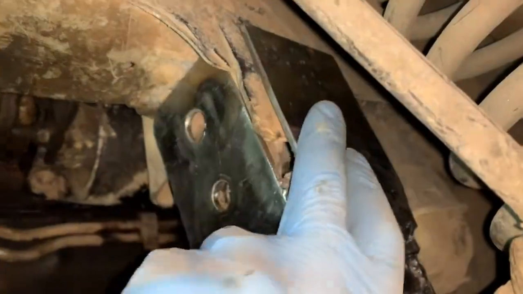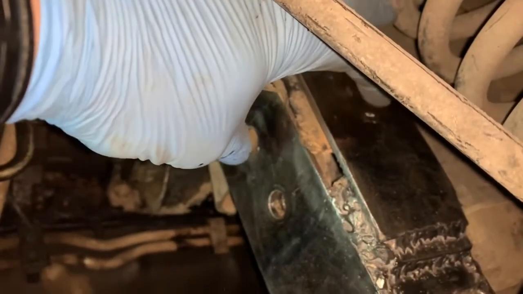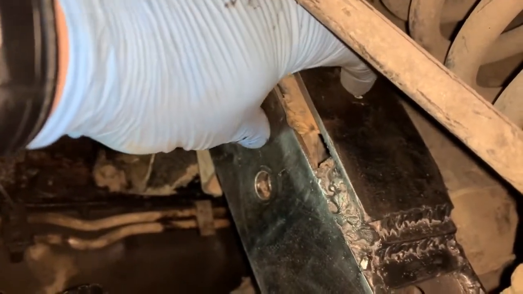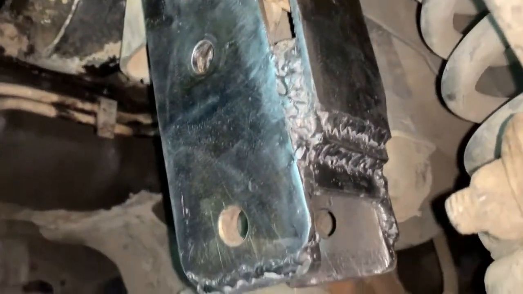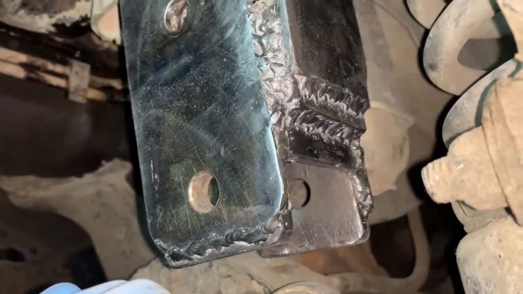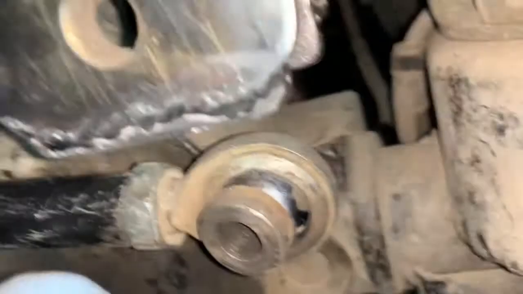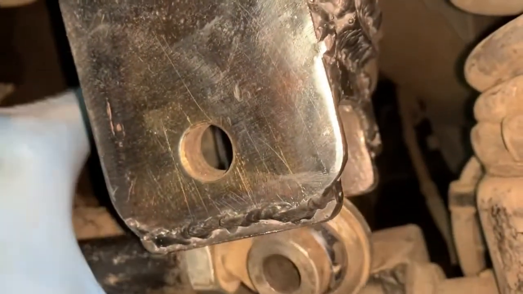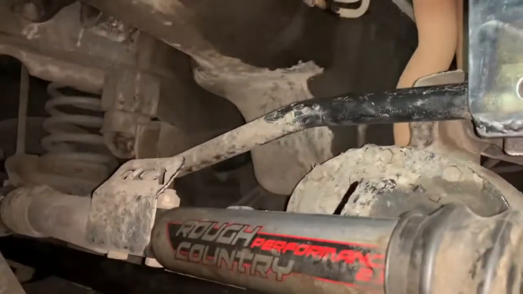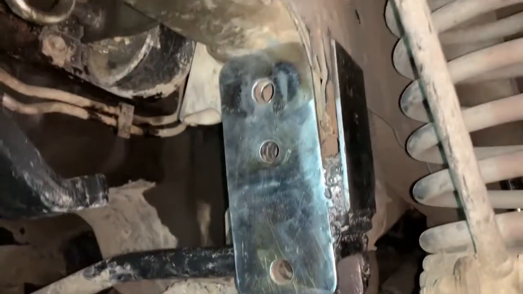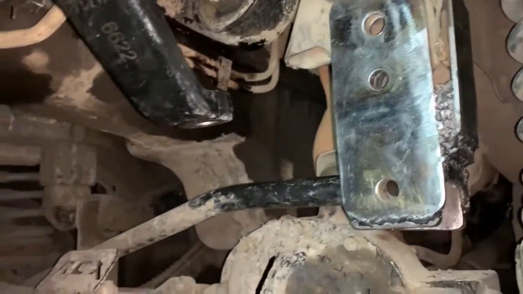I'm going to drill another hole on the side of it, just another mounting point, but I think for the most part it's done. Here's the clearance, and this will go up here just like that. And that's what it's going to look like. There you go, that's the whole picture.